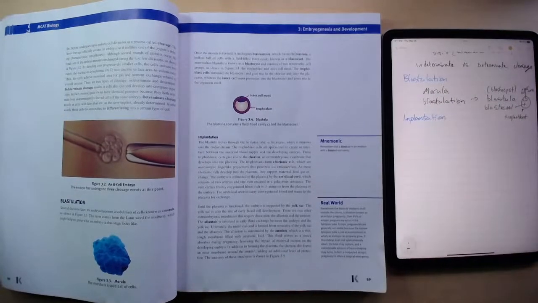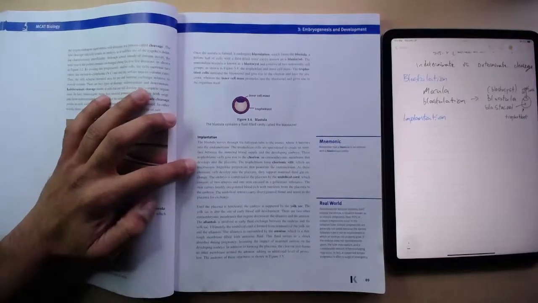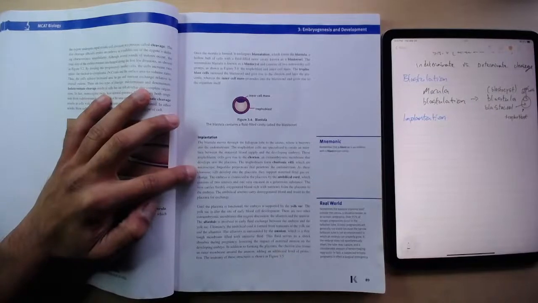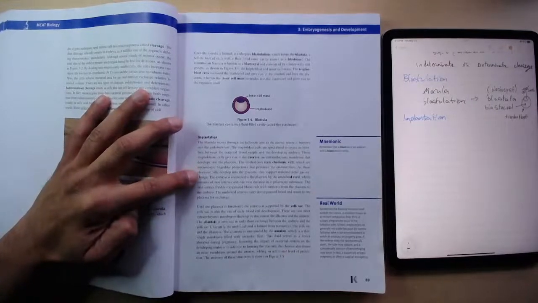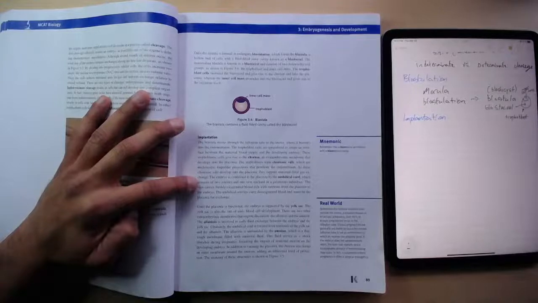The blastula moves through the fallopian tube to the uterus, where it burrows into the endometrium. The trophoblast cells are specialized to create an interface between the maternal blood supply and the developing embryo. These trophoblastic cells give rise to the chorion, an extraembryonic membrane that develops into the placenta. The trophoblasts form chorionic villi, which are microscopic finger-like projections that penetrate the endometrium. As these chorionic villi develop into the placenta, they support maternal-fetal gas exchange.